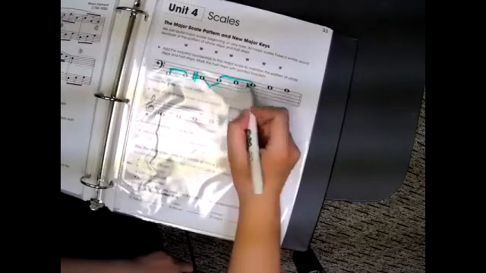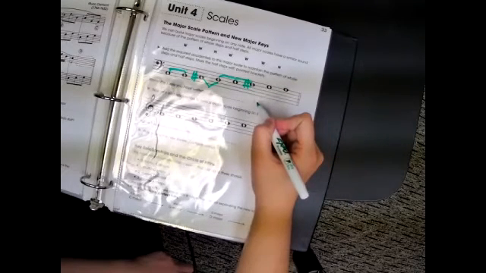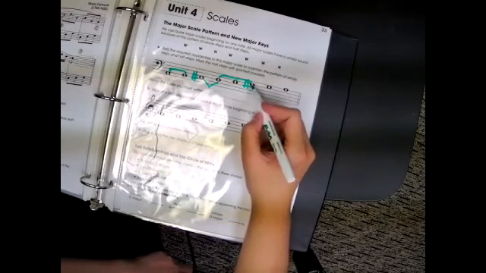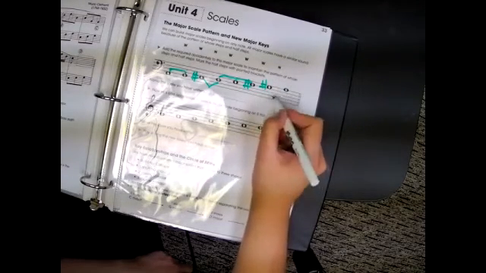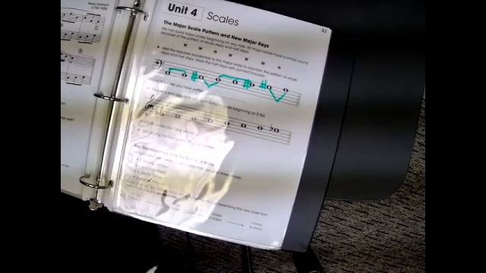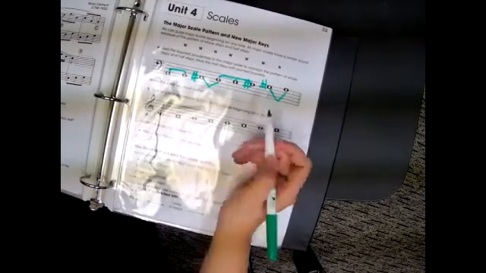So how can we change that? We need to add the F sharp to it. And the next part, we need another whole step. So we're gonna add the G sharp to it. And the last part, a half step. So this is your A major scale that we have the F sharp, C sharp, and G sharp in it.